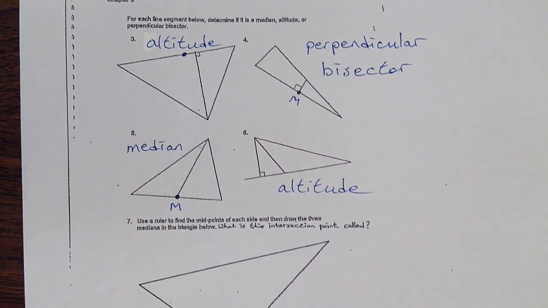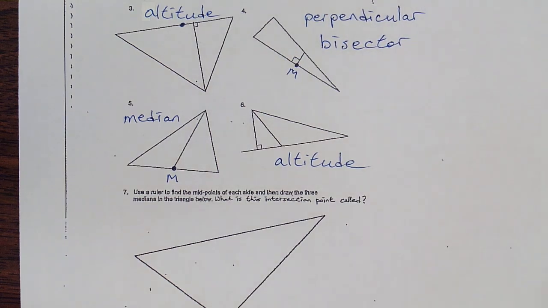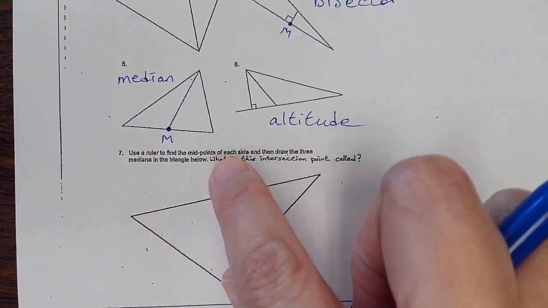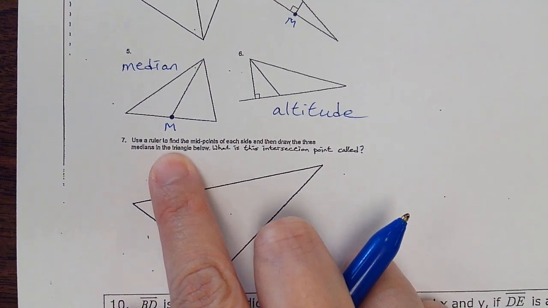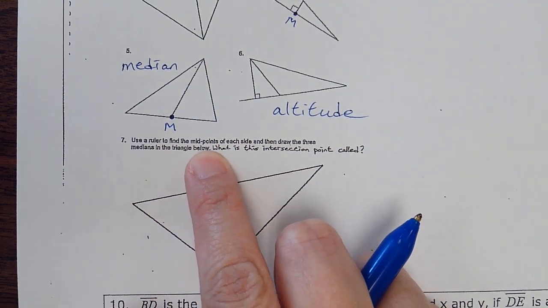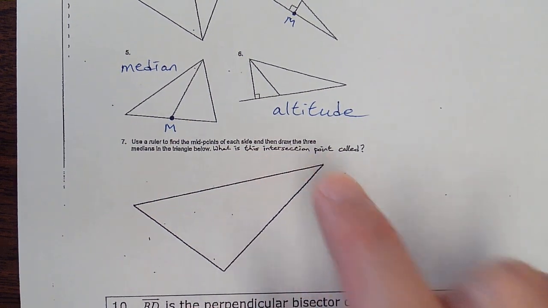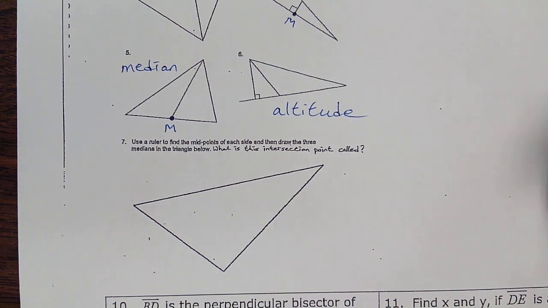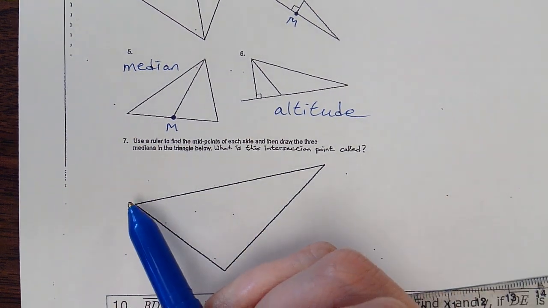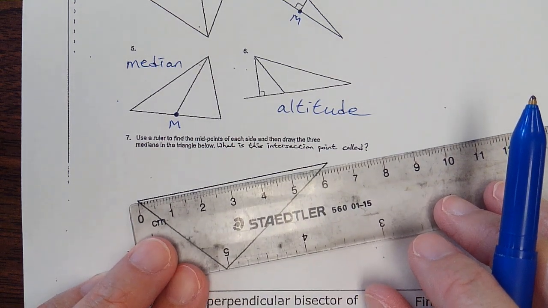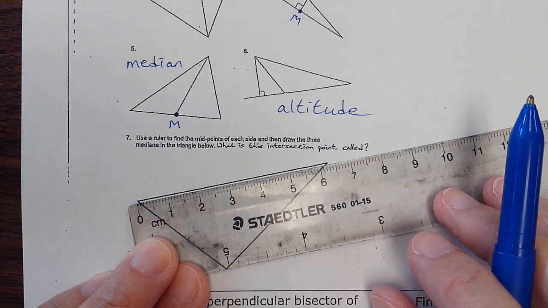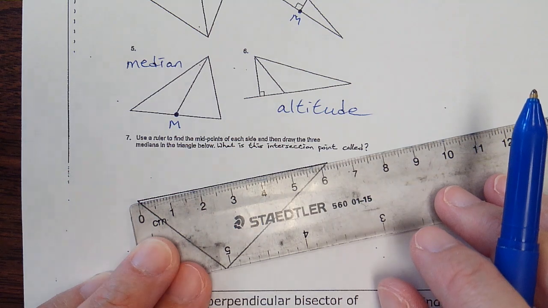Good. Okay. So let's try to draw it. Using a ruler, find the midpoints in each and then draw the 3 medians. So right here, this line is 6.2 centimeters.